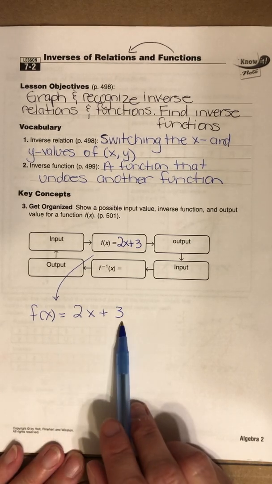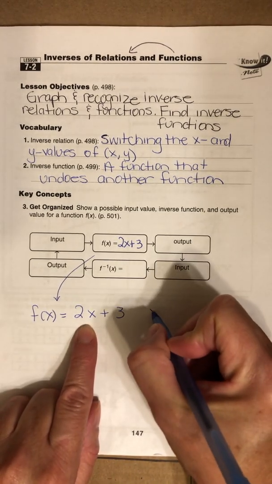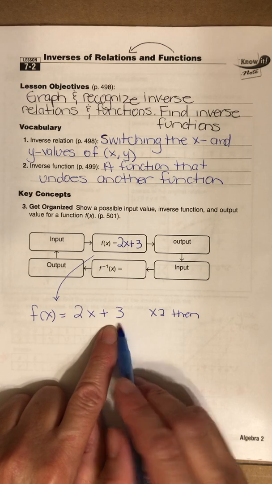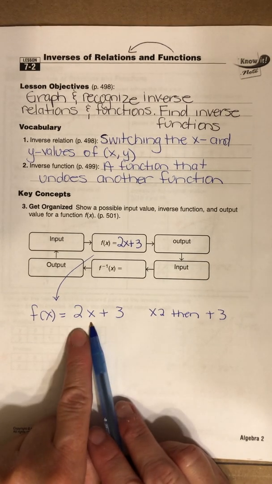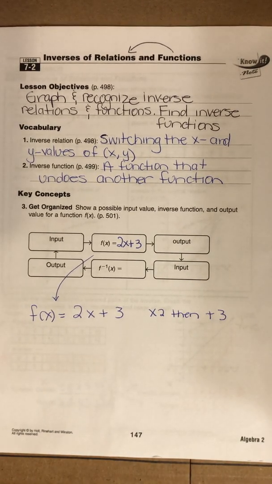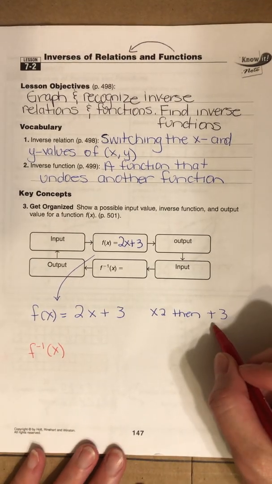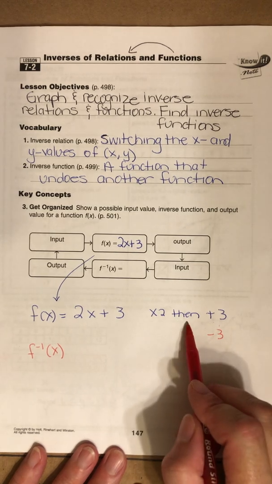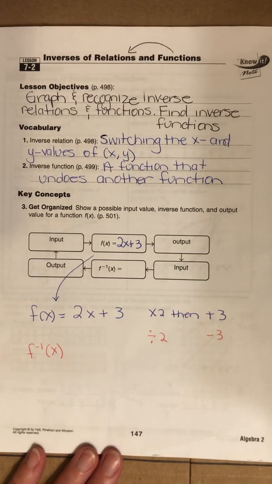So I'm going to write out what's happening in this function. First of all, your x is first being multiplied by 2, then you are adding 3 to get your y value. So you're first multiplying x by 2 and then adding 3. To write the inverse function, you have to be a little careful here. You probably already know that the inverse of plus 3 is minus 3, and that the inverse of multiplying by 2 is dividing by 2.